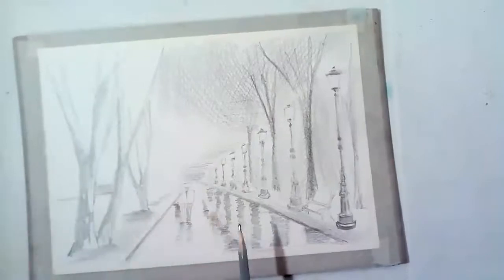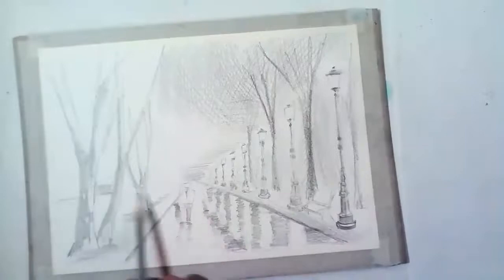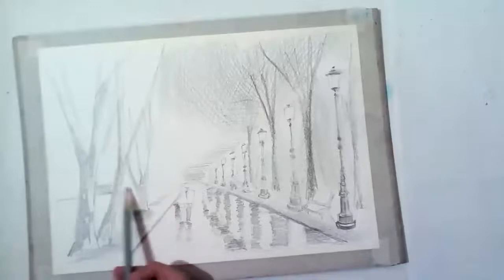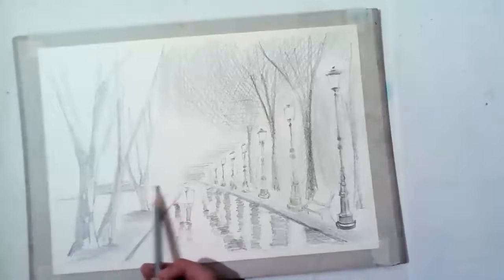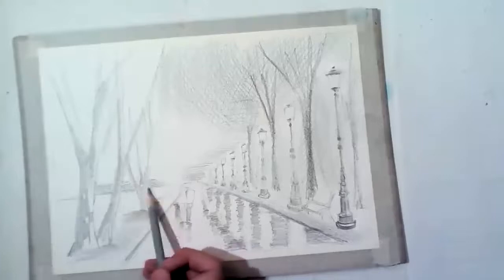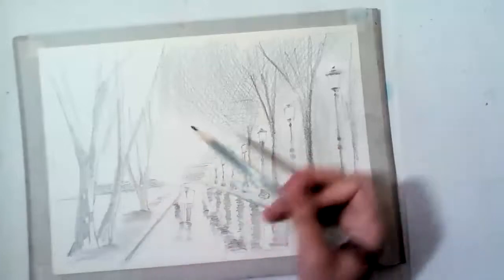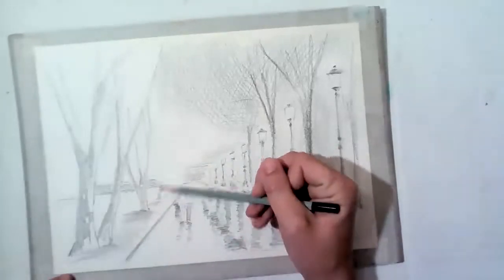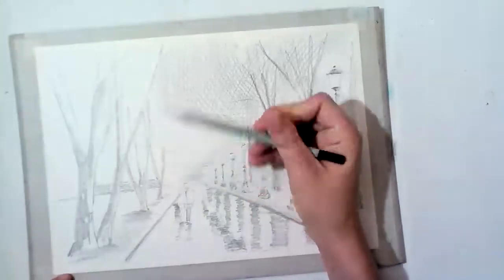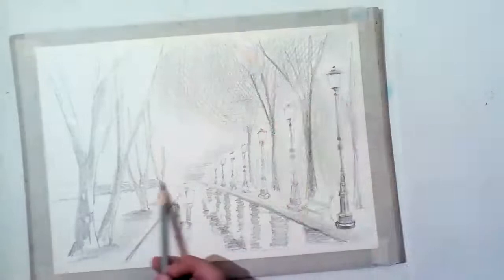For example, here behind the trees, on the line of the horizon, there are kind of dark bushes. And here I come back at the same place, so I move my pencil, because it's a little area and it's much darker. So I can allow myself to move my pencil this way.